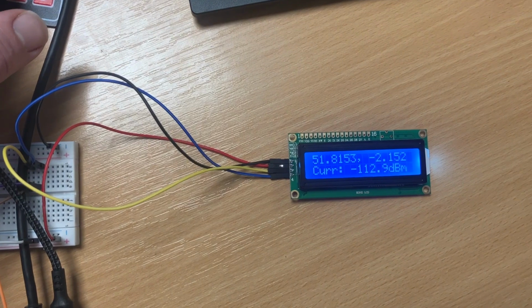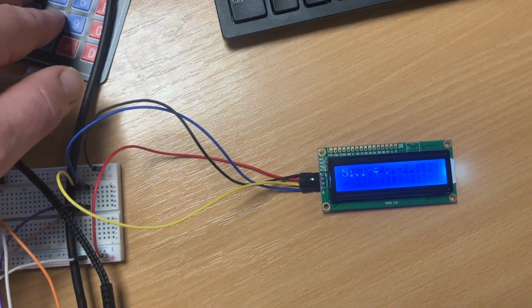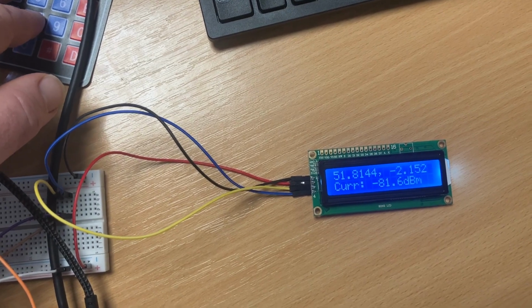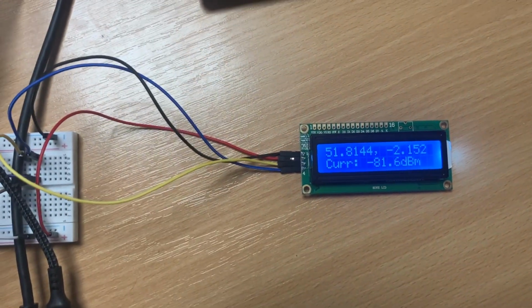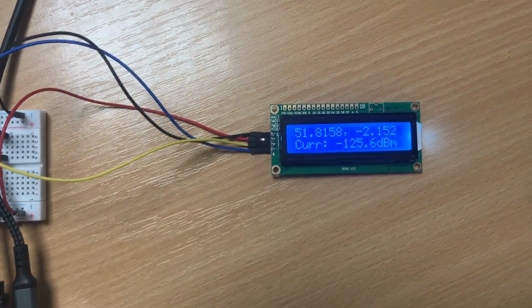in 50-meter steps. I can see the signal improving. Another 50-meter step, signal improving. Another 50-meter step. Okay, so 3 steps of 50 meters, and then we can get a good signal. And I'll just reset back to my position now with D. So I now know where to go.